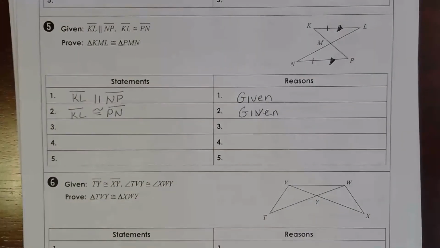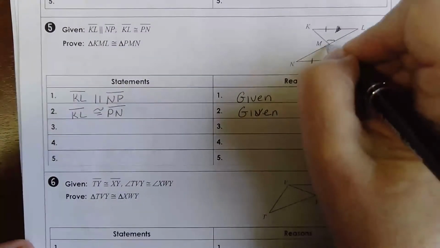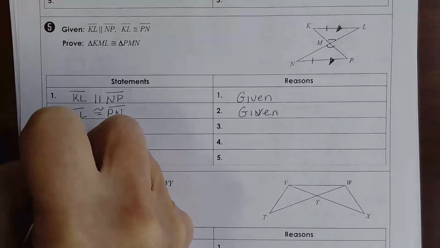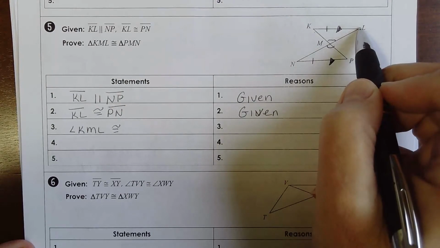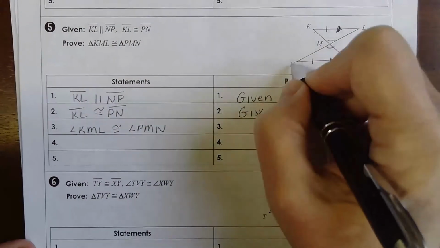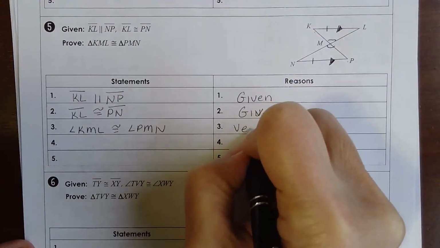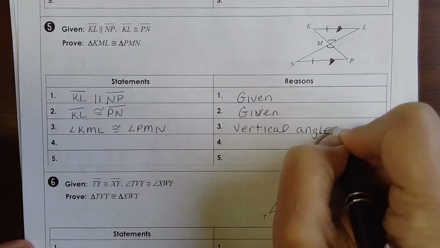So right now we only know one thing about our sides. So it can't be side, side, side, or side, angle, side. It has to be one of the other ones. We have some vertical angles here. So we can say angle KML, so we started at K, down to M, out to L, is going to be congruent to angle PMN. We start at P, up to M, out to N, because they're vertical.